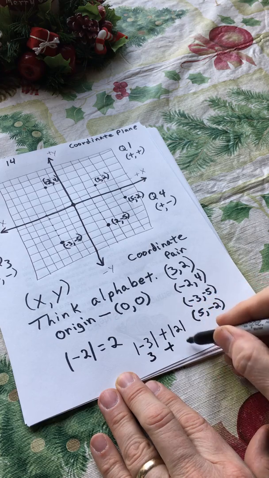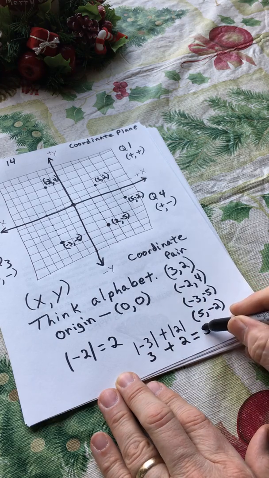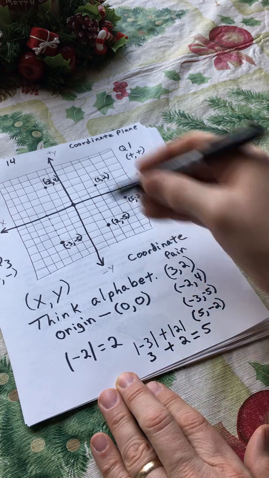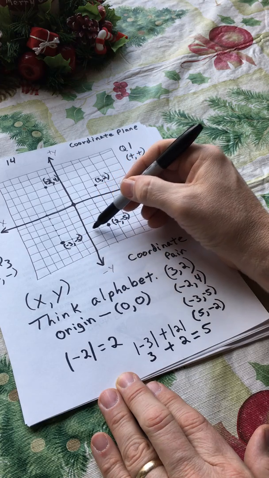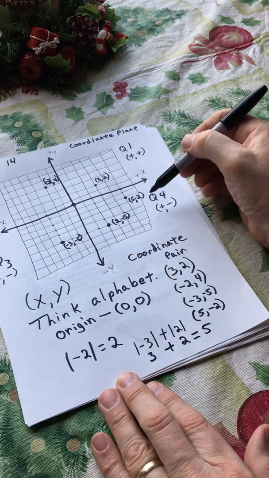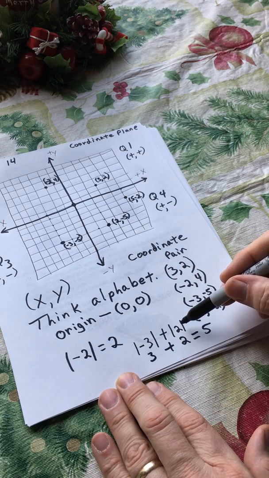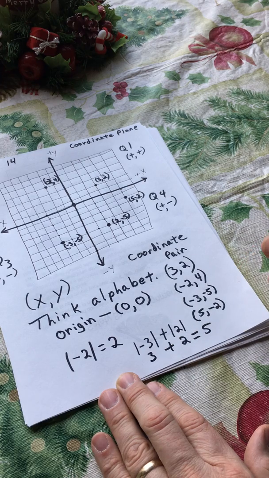The absolute value of 2 is going to be 2. And that means that the total distance between these 2 points is 5. Well, let's count it. If we go 1, 2, 3, 4, 5. You can either count or you can take the absolute value of their original values and add those up.